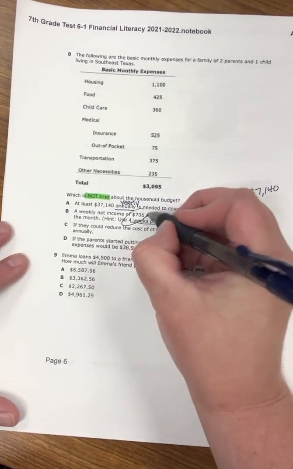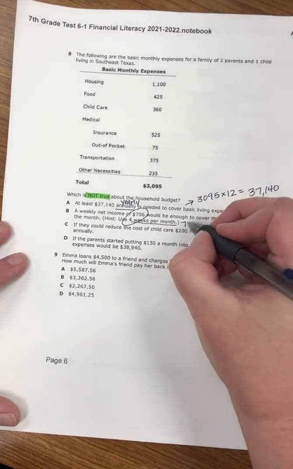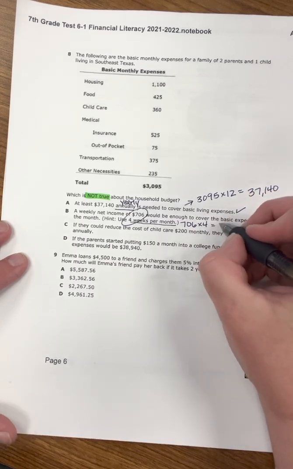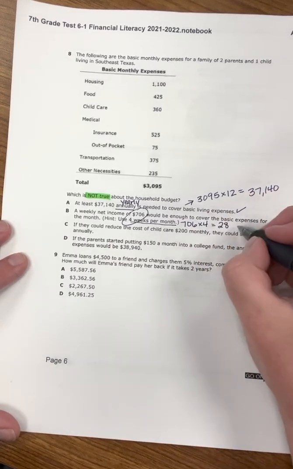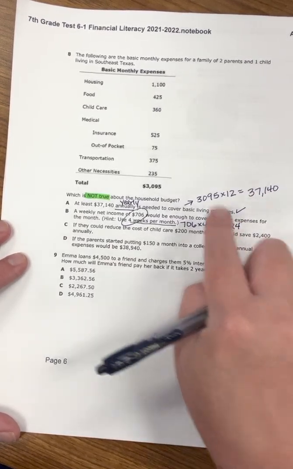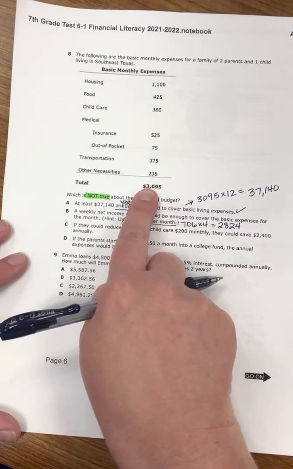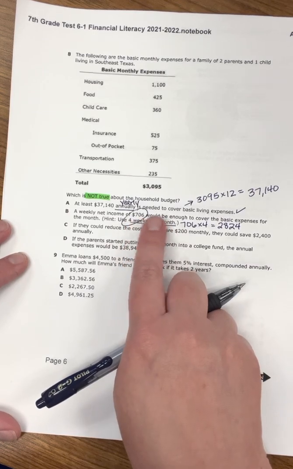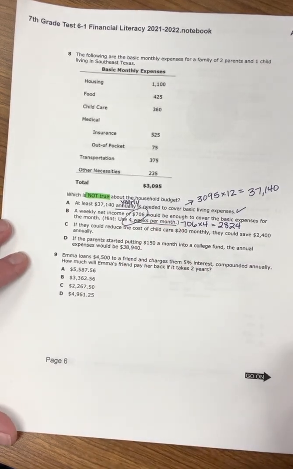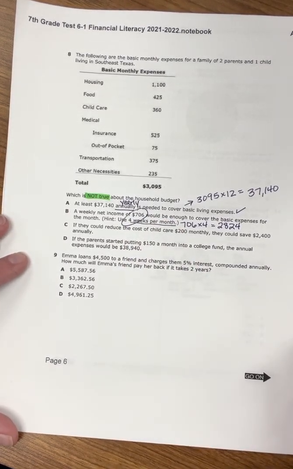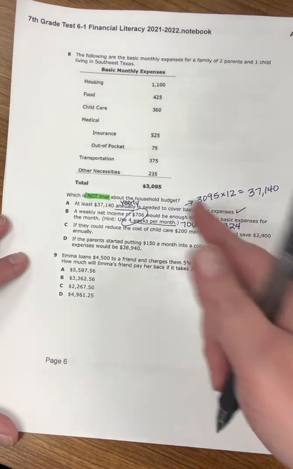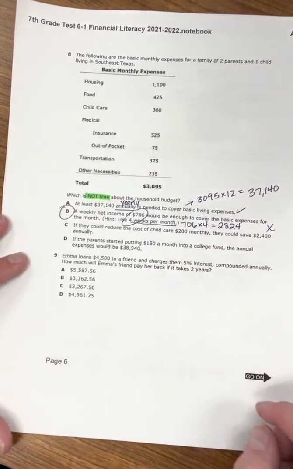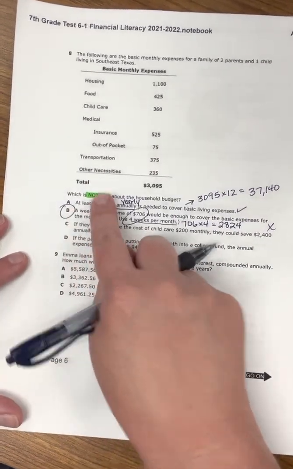So I will take those two numbers, 706 times 4, and that comes out to $2,824, which is below their current monthly budget. So B is a false statement. That would not be enough money to cover their basic monthly expenses based on our information. So B is my false statement, which is the one it is looking for.